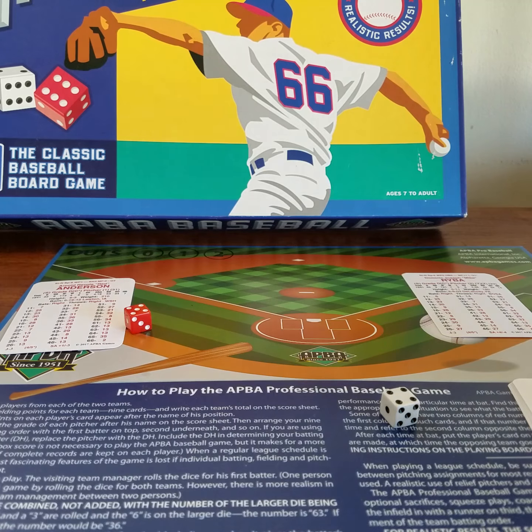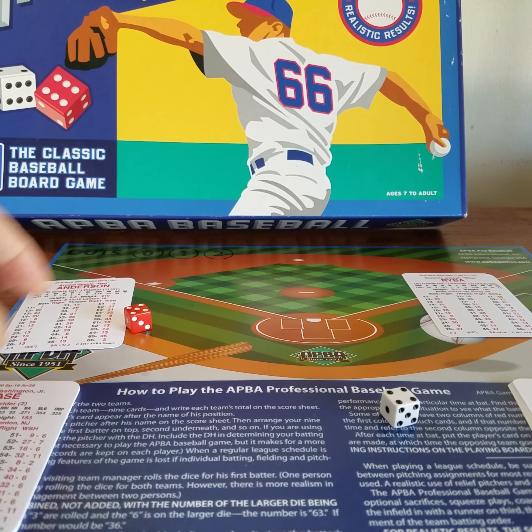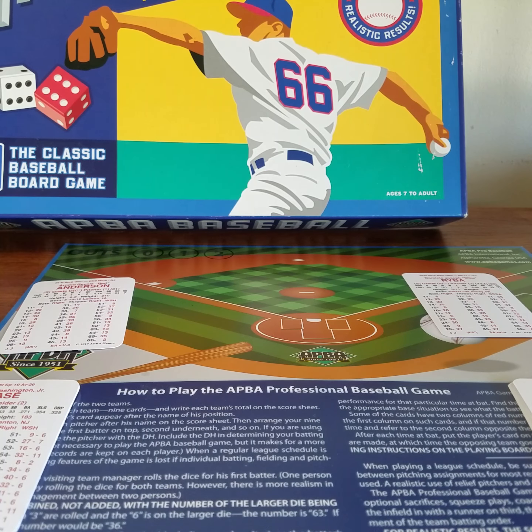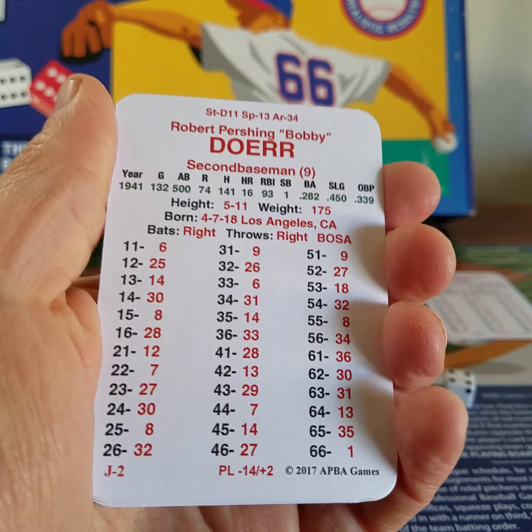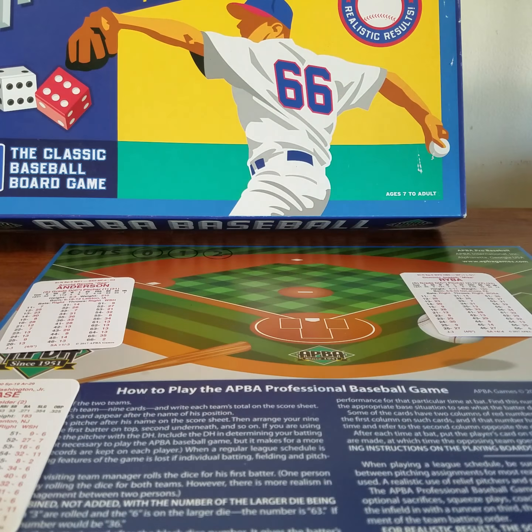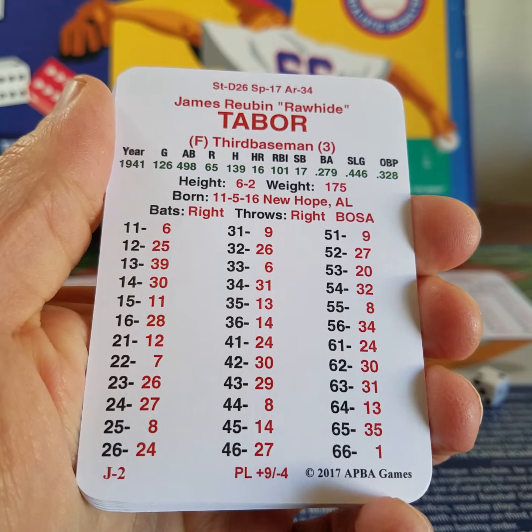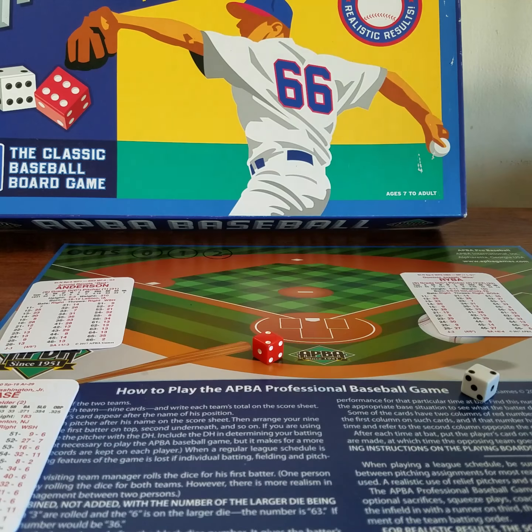We go to the bottom of the 8th. Still 6-4 Senators. And Bobby Doerr is a 64. 64 is a 13. That's a strikeout. Took Doerr out on strikes. Brings up Jim Tabor. 22 for Tabor is a 7 against a C-grade pitcher, and that's a single.